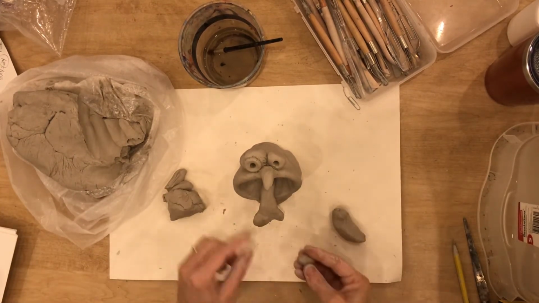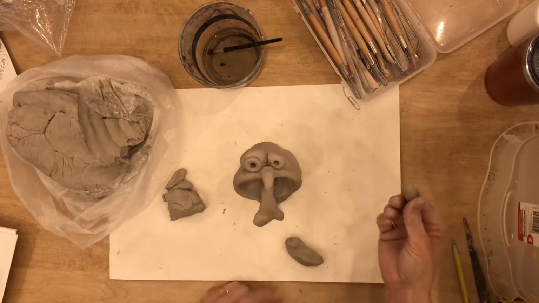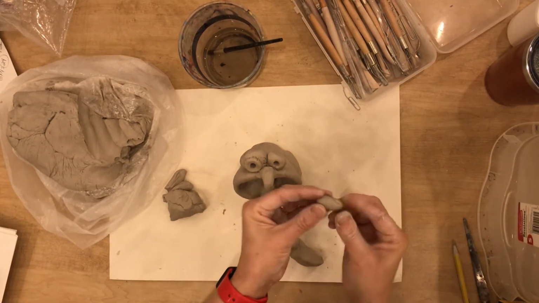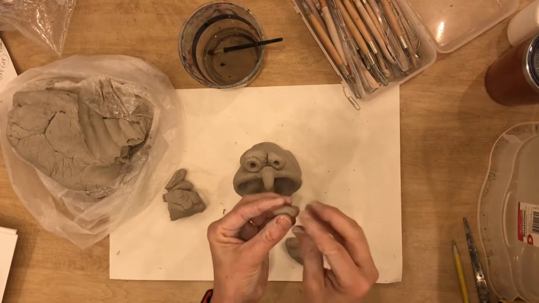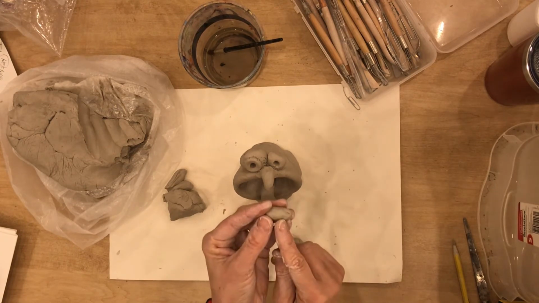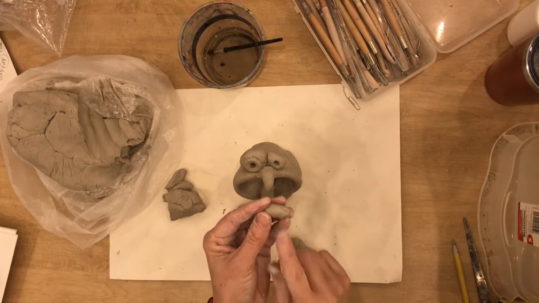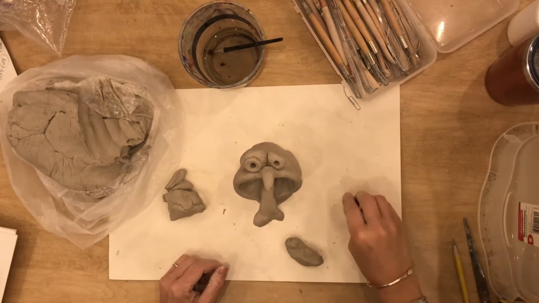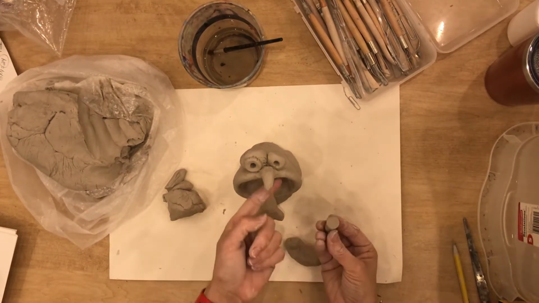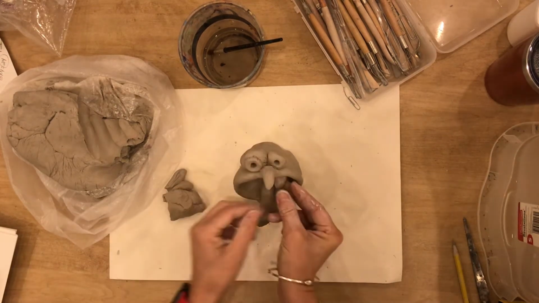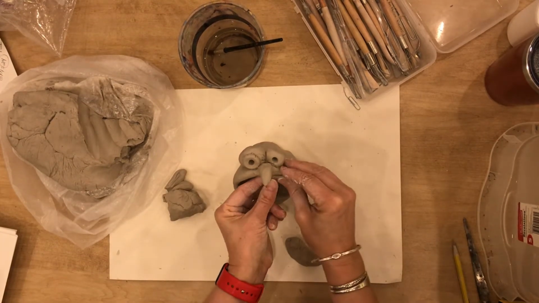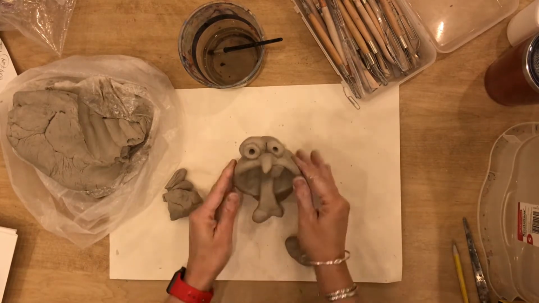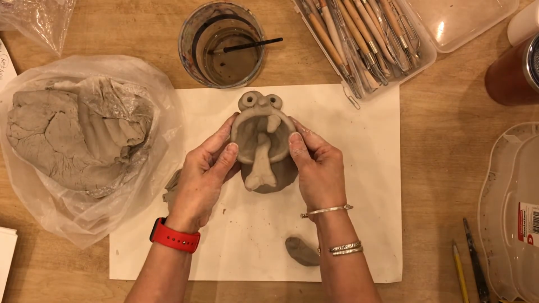If you want to do teeth, I would do the same thing kind of as the beak. I would take a piece of clay. You want to keep it thick. Again, the skinnier the clay, the more likely it's going to break. So keep it thick. I can tap on here. I'm going to score where I want the tooth to go, and then I would be adding the teeth. Okay? You can add your teeth.